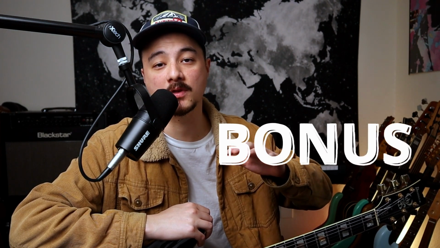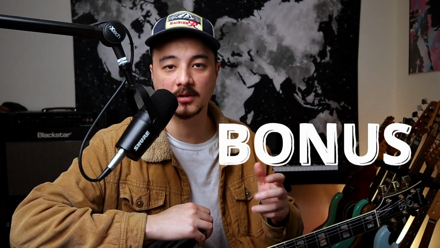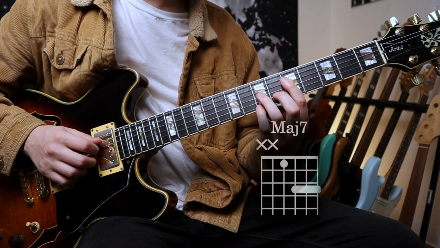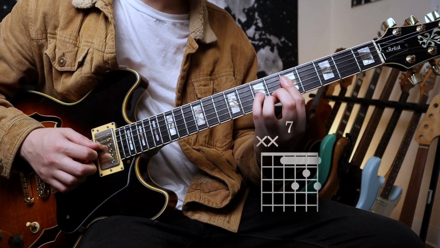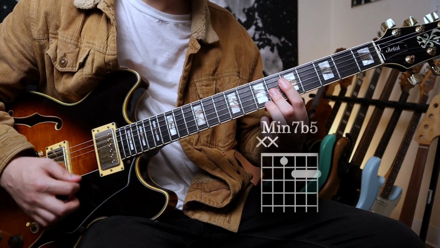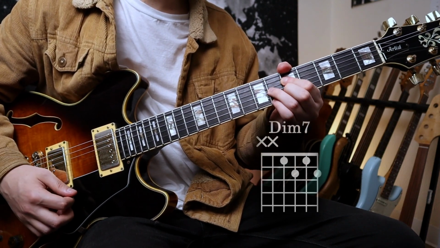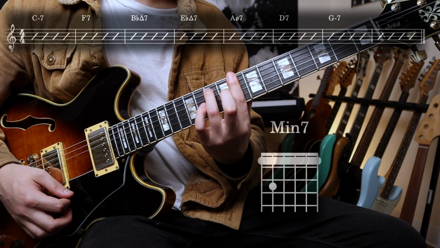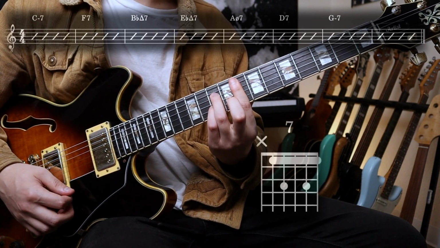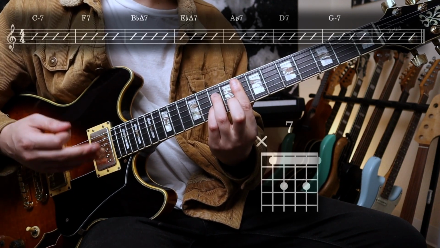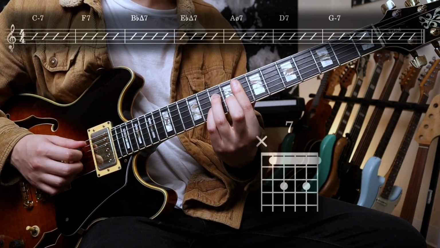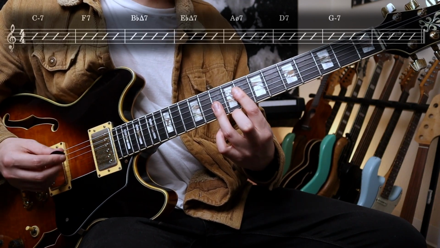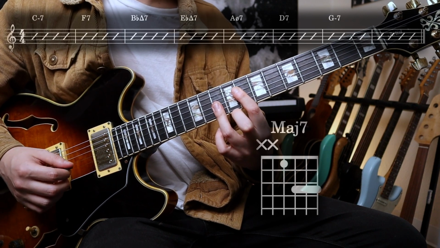If you want to take this a step further, we can learn the root position chord voicings with the root on the D string. Here's what they look like. And here's how we can add those into what we know already. Let's start off here. C minor 7, F7. Now I'm going to move to the B flat major 7 where the root is on the D string now. 8th fret of the D string.